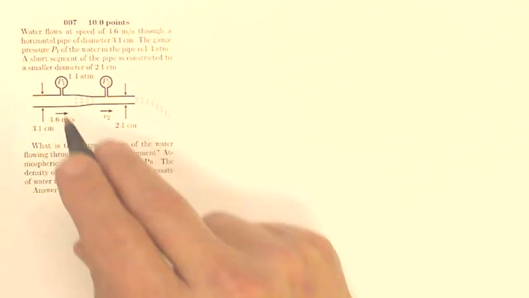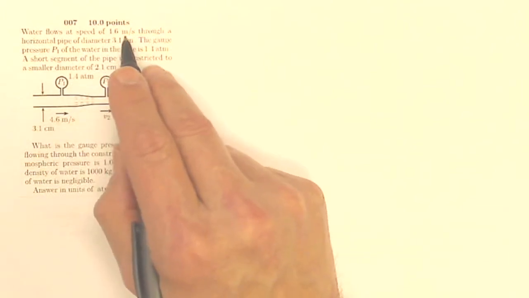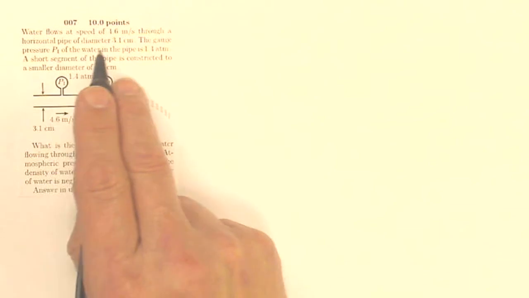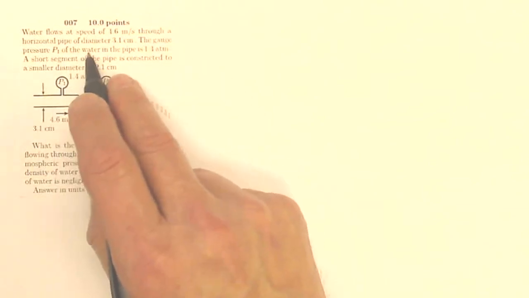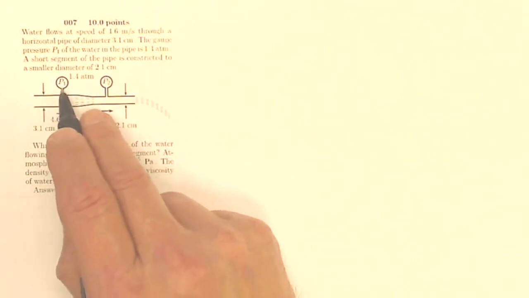This is Mr. Beck Does Your Homework, AP Physics, Homework 7.3, question number 7. Water flows at a speed of 4.6 meters per second through a horizontal pipe of diameter 3.1 centimeters. The gauge pressure of the water in the pipe is 1.4 atmospheres.